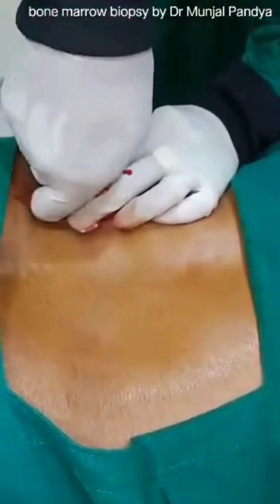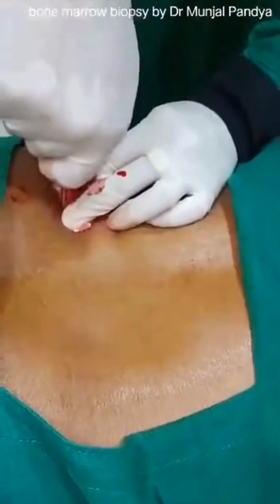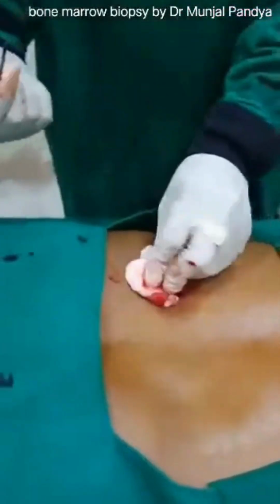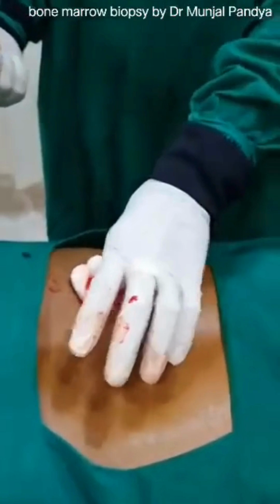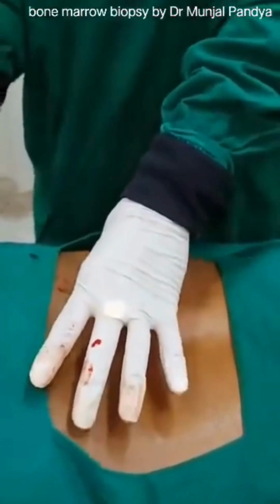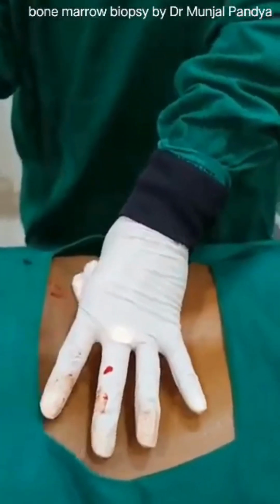So I am taking out the needle, so it's almost done by my feel. So we will see how much refined piece I got. By my feel it's a good refined sample. Let's see.